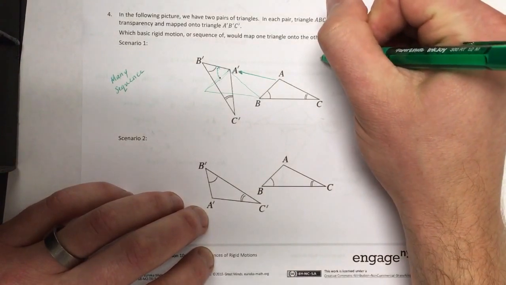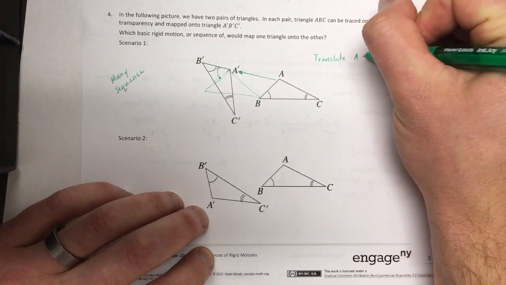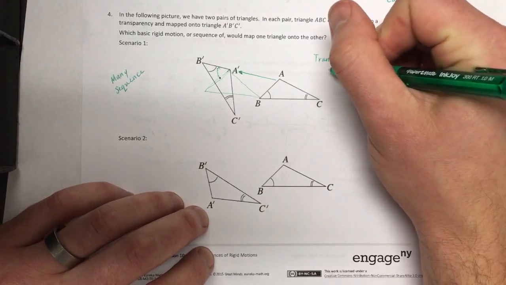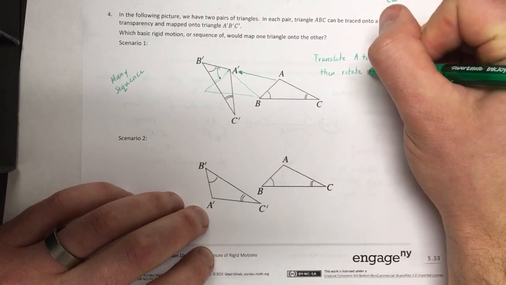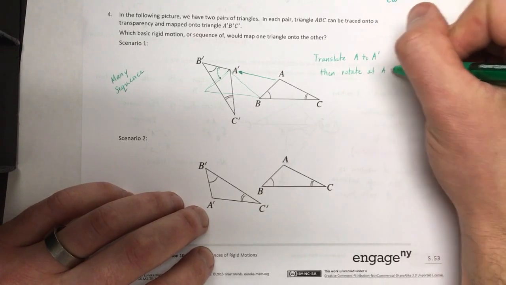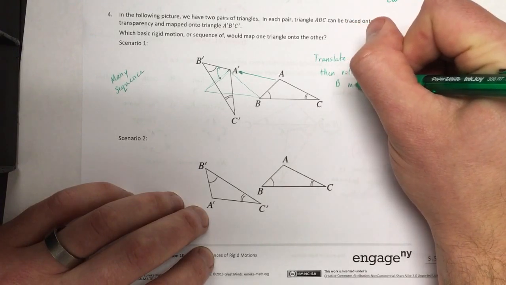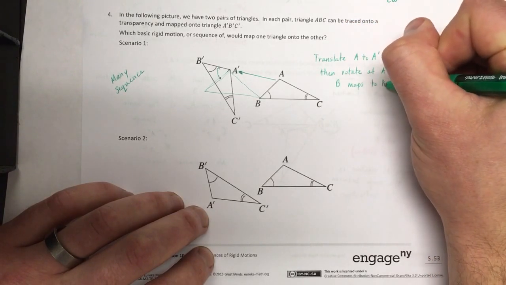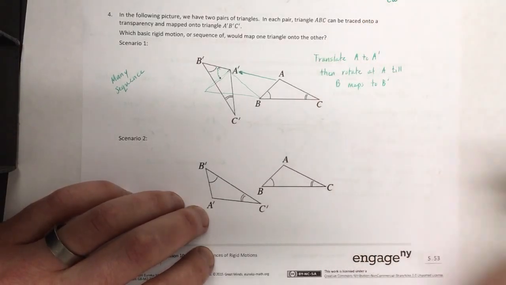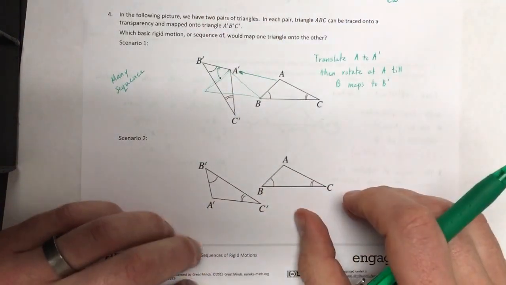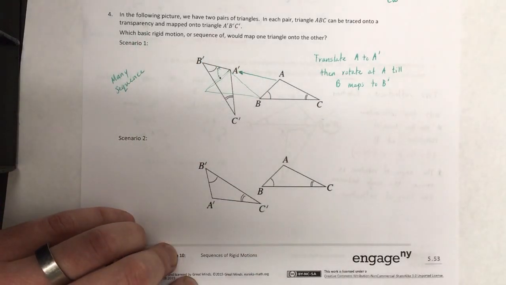Okay, so writing this out: translate A to A prime, then rotate at A till B maps to B prime. And so it's a combination of two things, a translation and a rotation, and eventually they'll line right up, which is kind of nice. And then again, this is just one of many different opportunities you have.